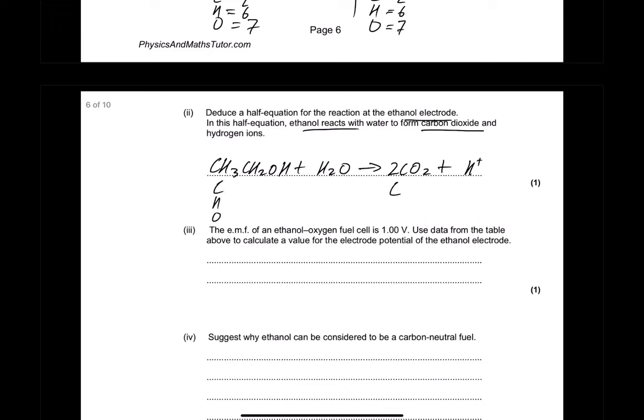Oxygen is 4, hydrogen is just... so this needs to be doubled, first of all. That's the one I can see most blatantly first.